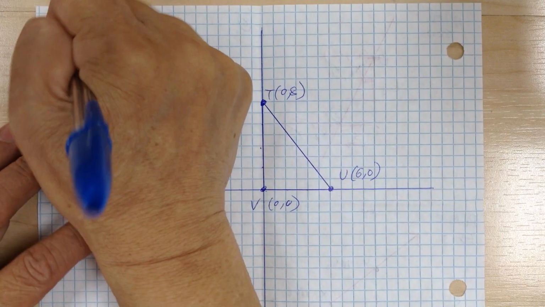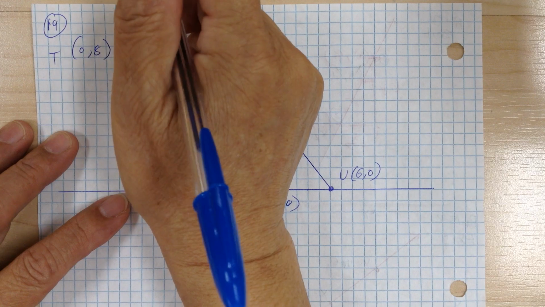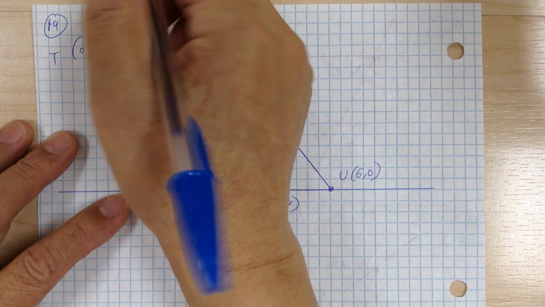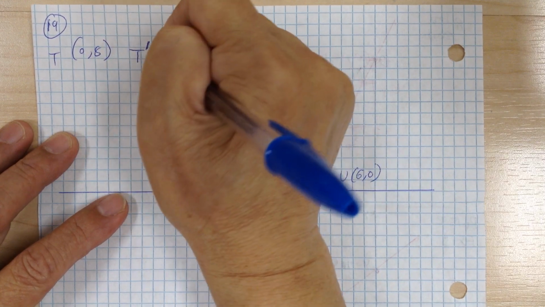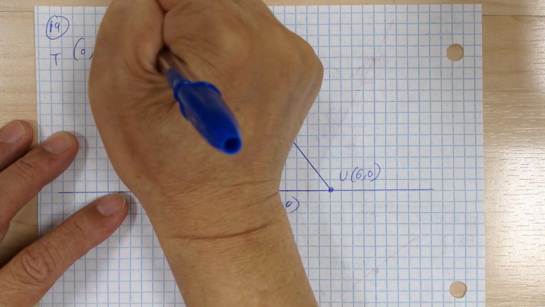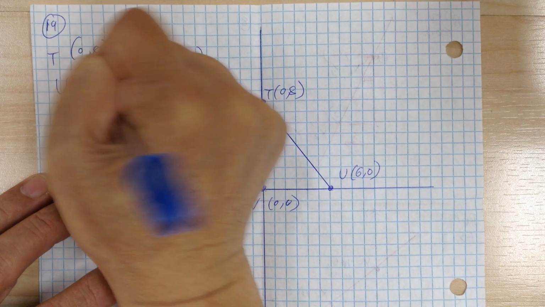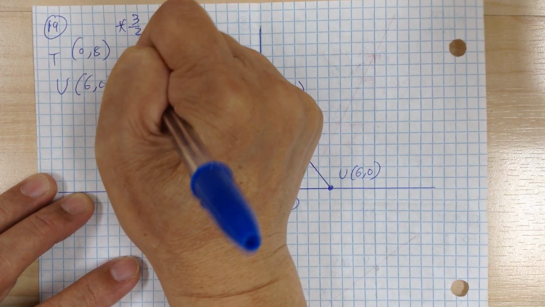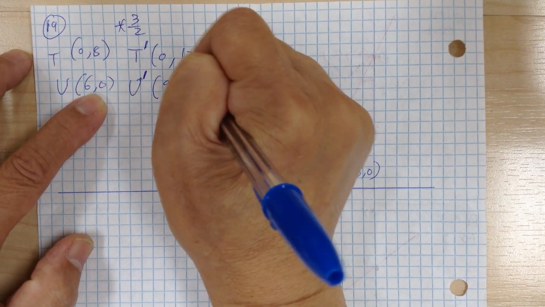Okay, so if you do your work, T is at 0, 8, and I'm going to call it T prime. Multiply by 3 over 2, so it's going to get 0, 12. Again, multiply by 3 over 2 for every number. And U is at 6, 0, so U prime would be 9, 0.